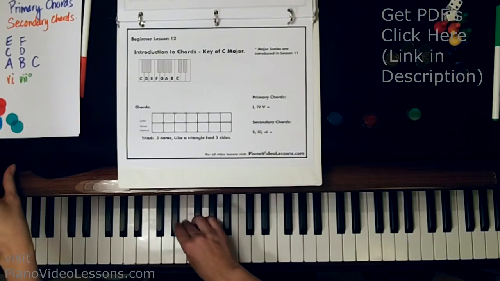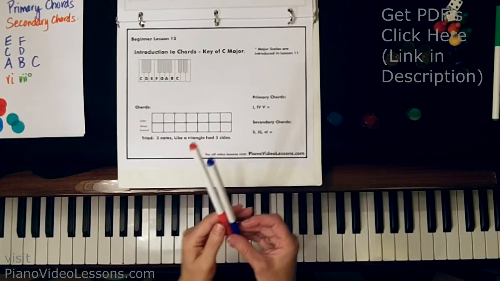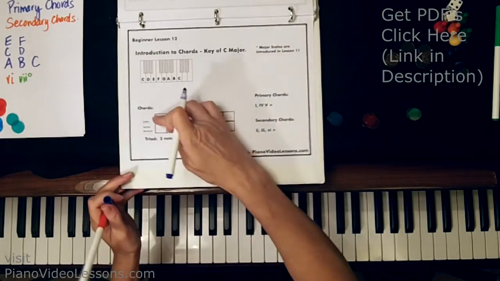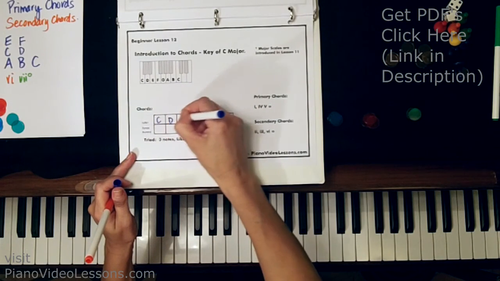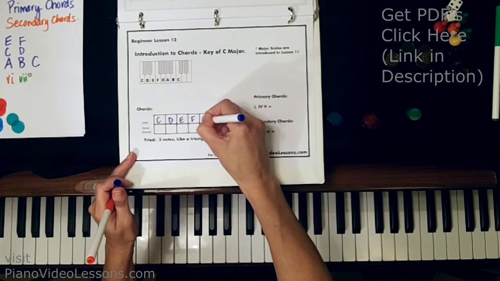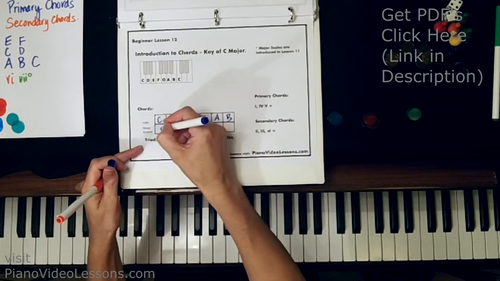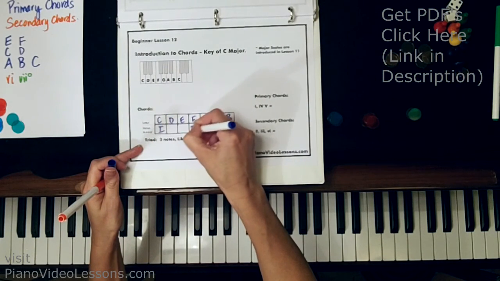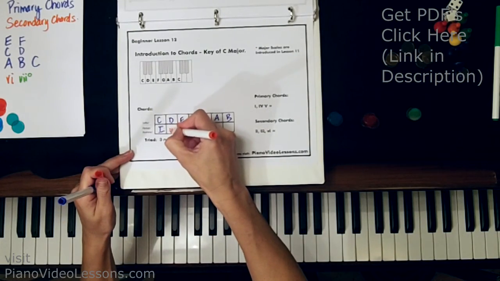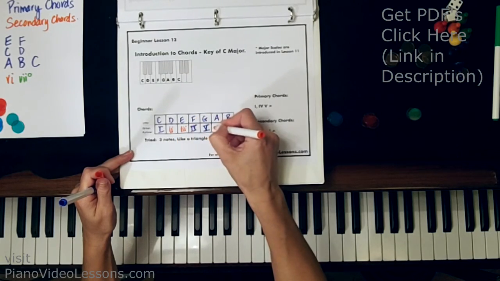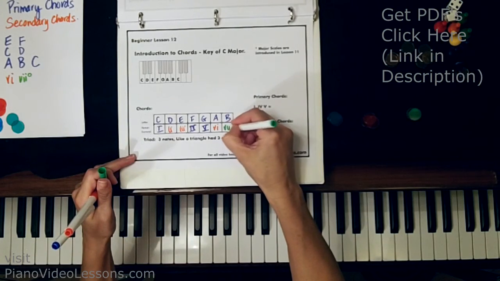And so now we're going to just have a look at the sheet here where we've got the introduction to chords written. So what we're going to do is we're going to name the chords in the key of C. So we have the C chord, the D chord, the E chord, F chord, the G chord, the A chord, and the B chord. And we can write the Roman numerals for these. So I'm going to use blue to write 1, 4, and 5 underneath these primary chords. And I'm going to use red because that's what I was using before. And then I'm even going to grab green to write this diminished chord here.